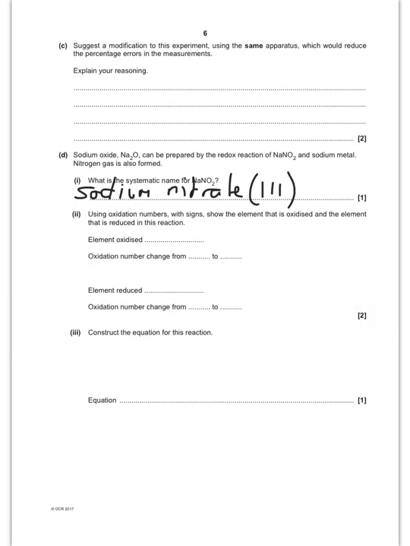So moving on to D now. Name that compound there. As you know, NO something is going to be called nitrate. What's the oxidation number of the nitrogen? Well, sodium, you know, is always +1 in a compound. Oxygen is -2, and I've got 2 of them, gives me -4. So nitrogen must be +3. So it's sodium nitrate(III).